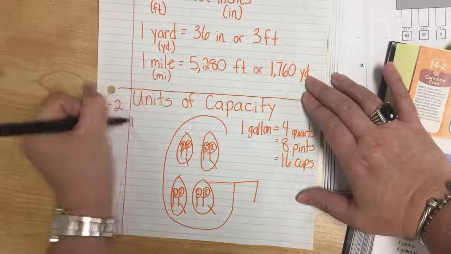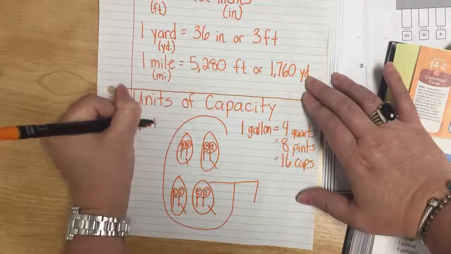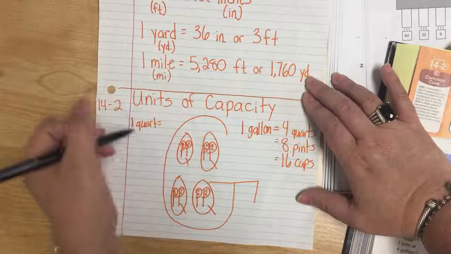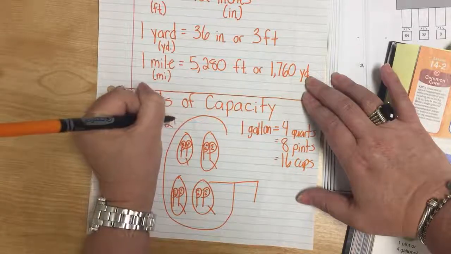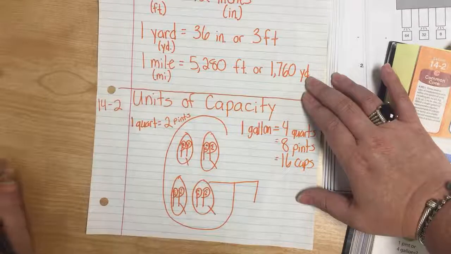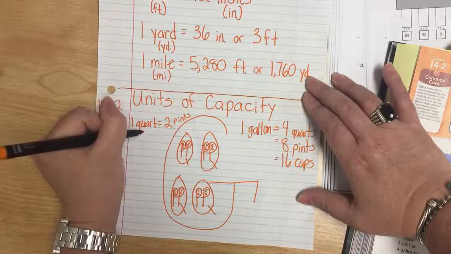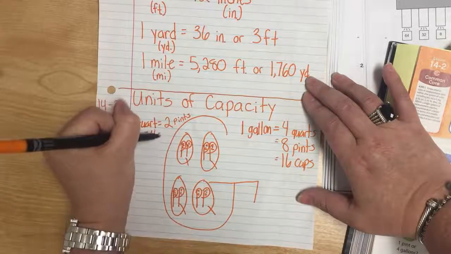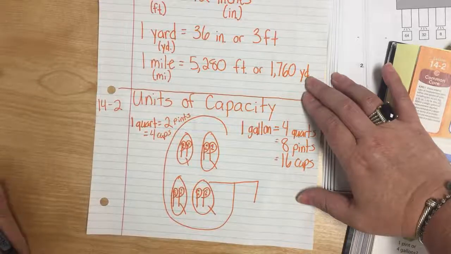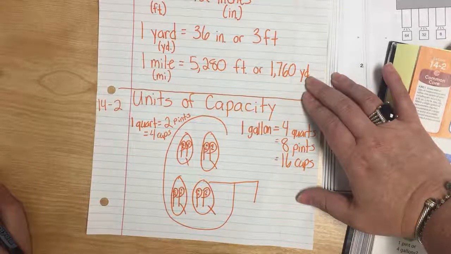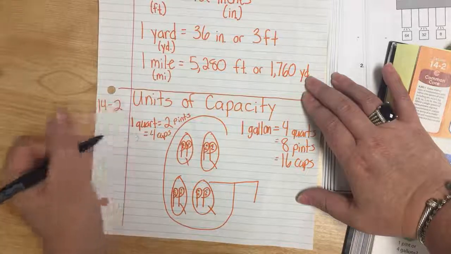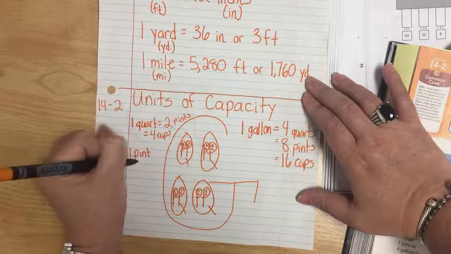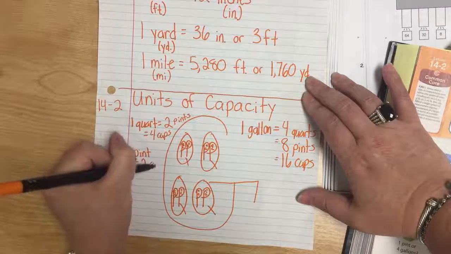Okay, 1 quart equals what? 2 pints. And 1 quart equals how many cups? 4 cups. Okay, last, 1 pint equals 2 cups.